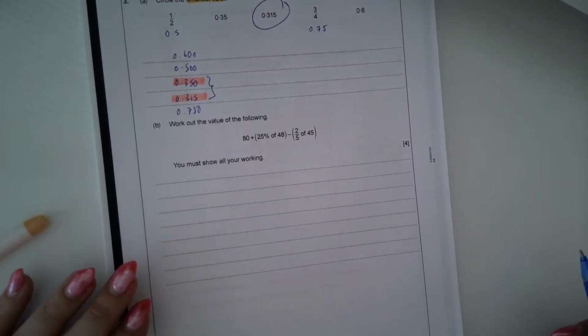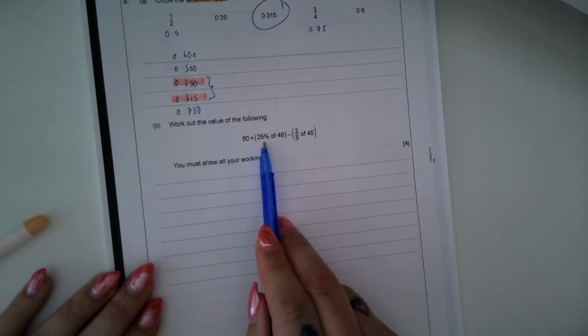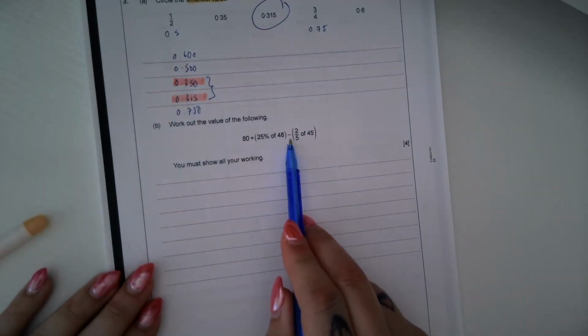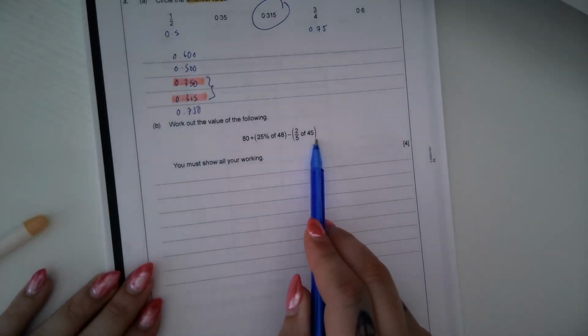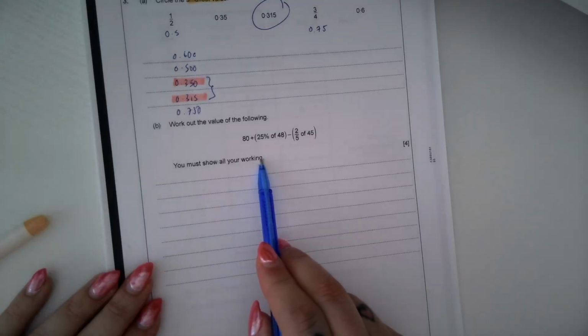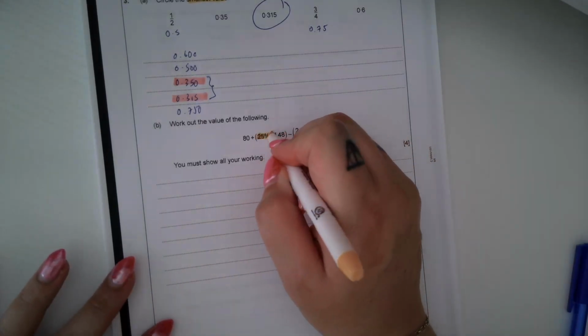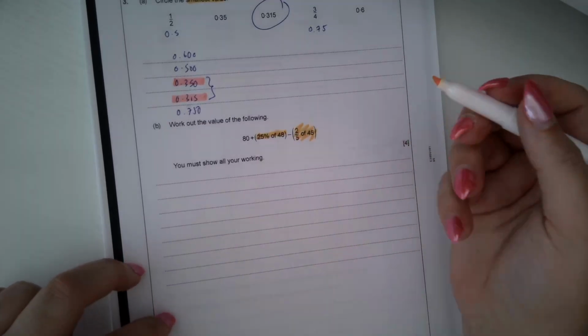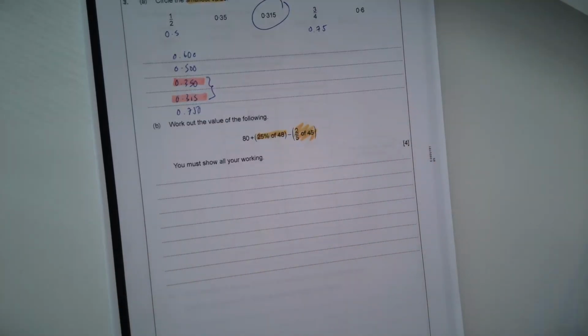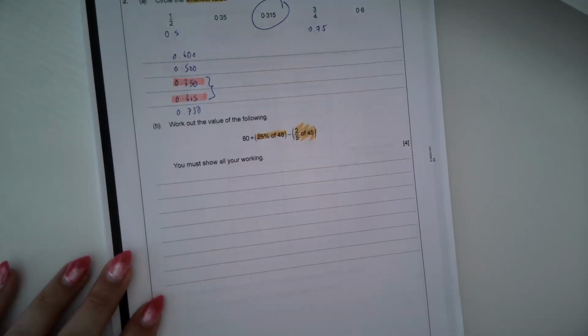Part B, work out the following: 80 add 25% of 48 and then subtract 2/5 of 45. And we must show all of our working out. So what we need to do is evaluate these 2 things so that we can do that sum of adding to 80 and then subtracting.